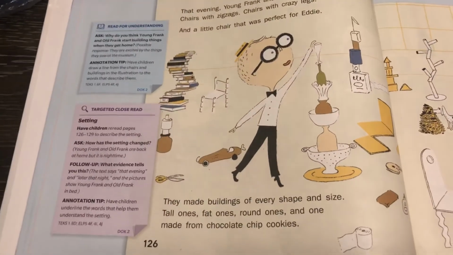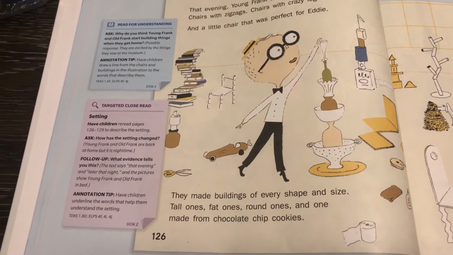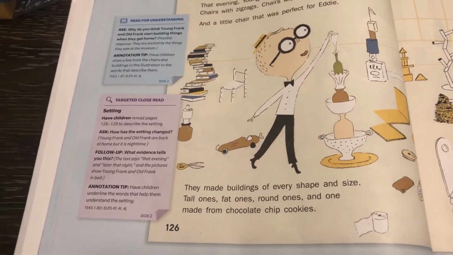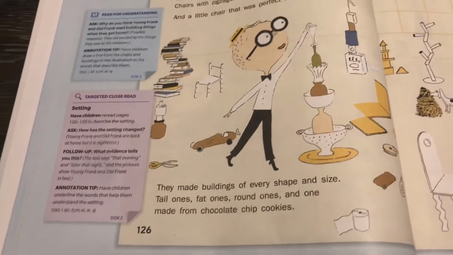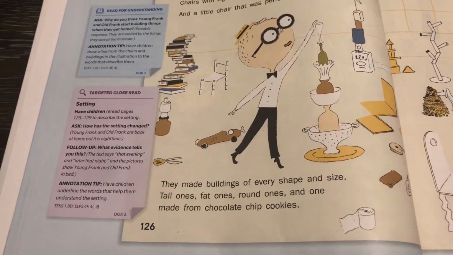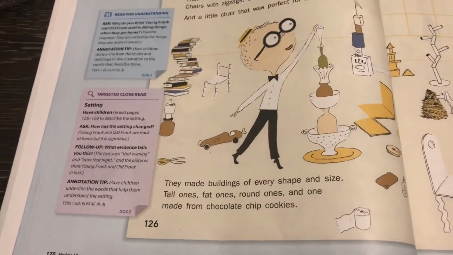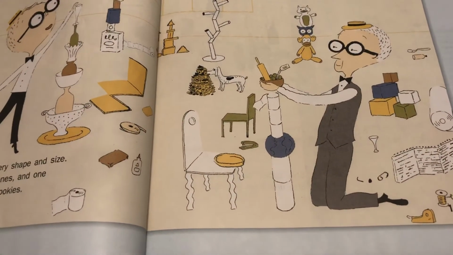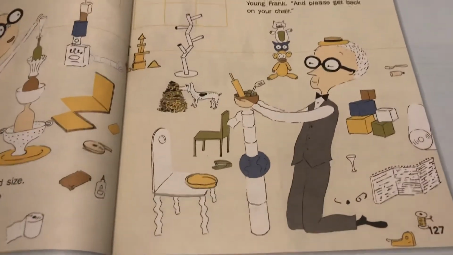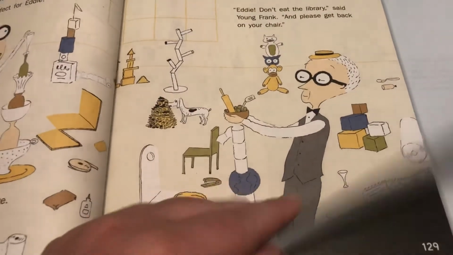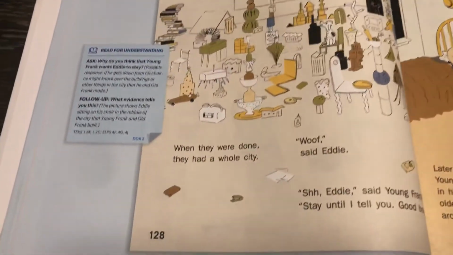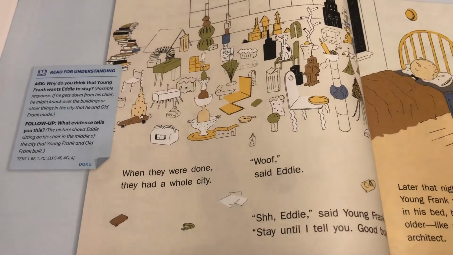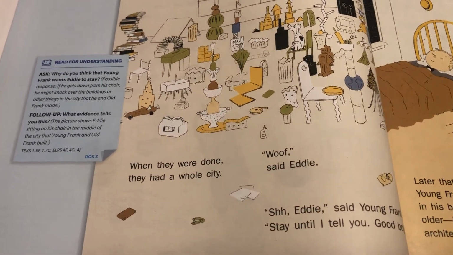That evening, young Frank and old Frank made chairs. Chairs with zigzags, chairs with crazy legs, and a little chair that was perfect for Eddie. They made buildings of every shape and size. Tall ones, fat ones, round ones, and one made from chocolate chip cookies. "Eddie, don't eat the library," said young Frank, "and please get on your chair." When they were done, they had a whole city. "Woof," said Eddie. "Shh, Eddie," said young Frank. "Stay until I tell you.